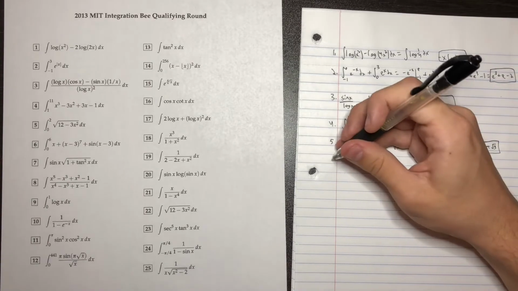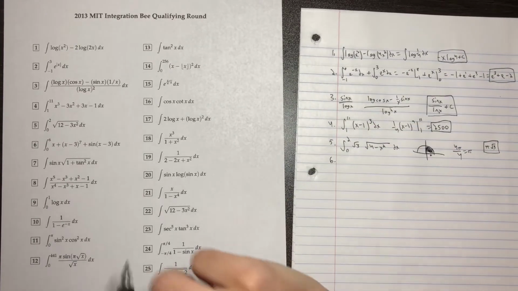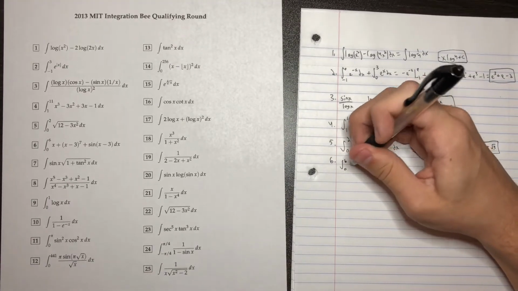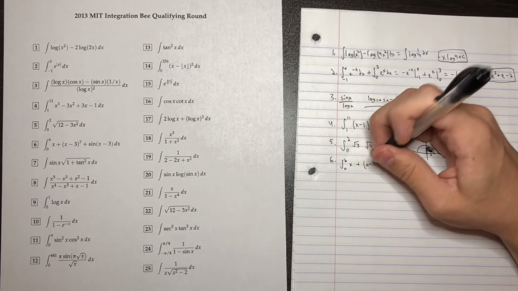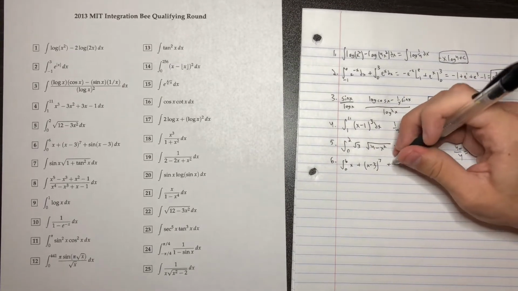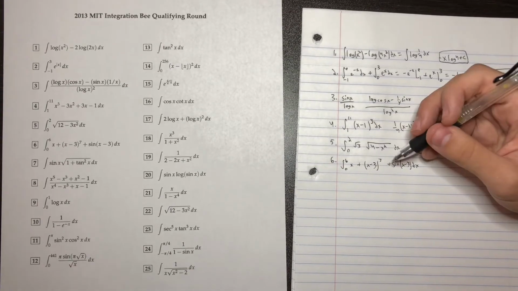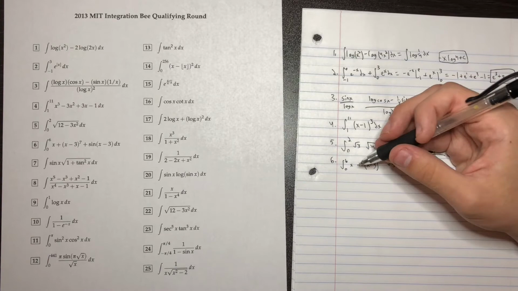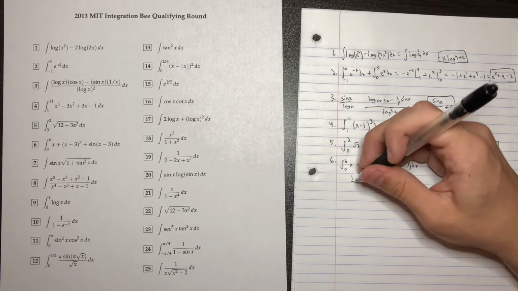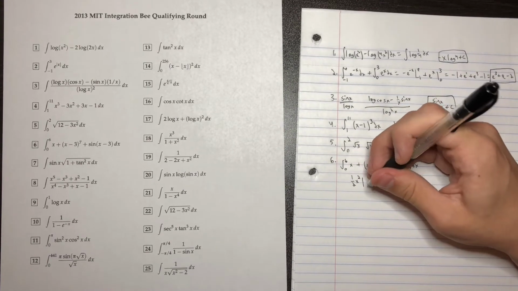Okay, moving on to question number 6. We have the integral from 0 to 6 of x plus (x minus 3) to the 7th plus sine(x minus 3). Now, this first part I'm going to evaluate separately from the second part, and you'll see why in a second, because I noticed that this is just 1/2 x squared, evaluated from 0 to 6.